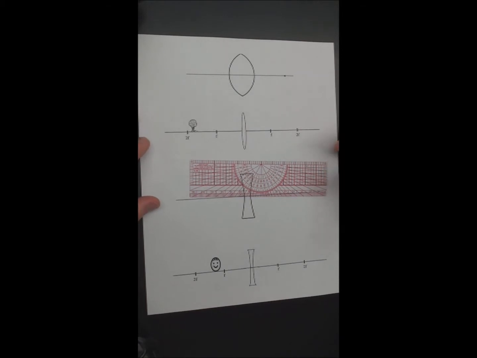So we're going to use ray diagrams again. Remember, we did ray diagrams before with mirrors, and ray diagrams just help us locate the image of an object when it's viewed, in this case, through a lens. And this is how you do it.